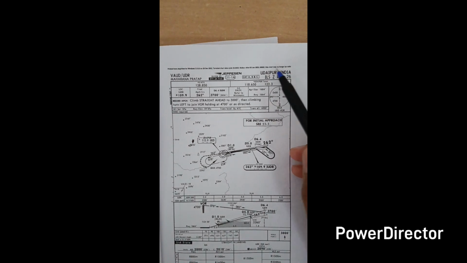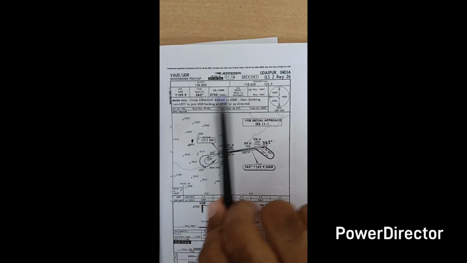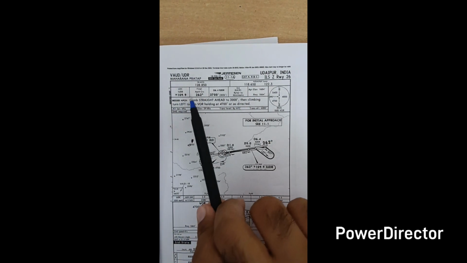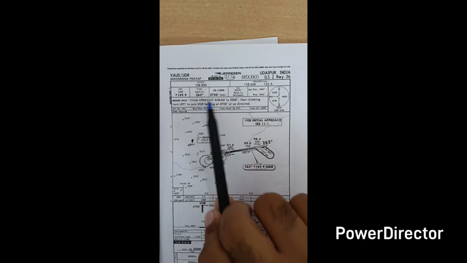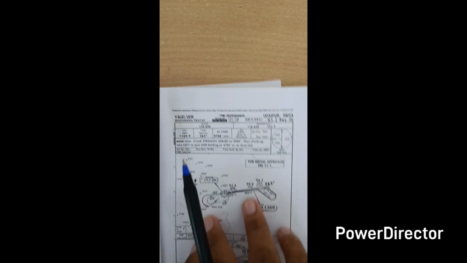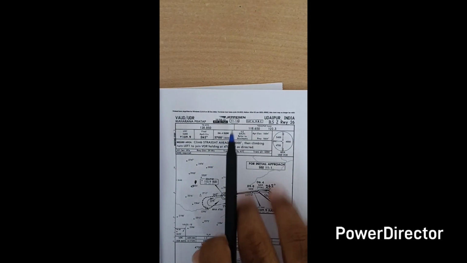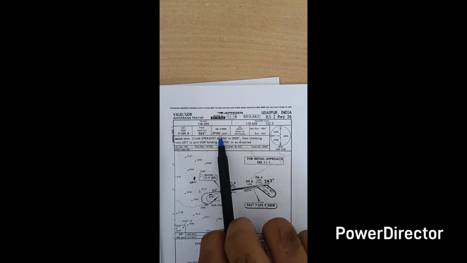Coming on the same approach plate, the entire section remains the same, frequencies and everything is the same as we've discussed. Now over here, final approach course 262, DME 6.4 is your India uniform delta Romeo, final approach fix, 3,700 feet, and this small one in the bracket 2,036 feet. This is basically your height. The first one you can see is your altitude from the mean sea level.